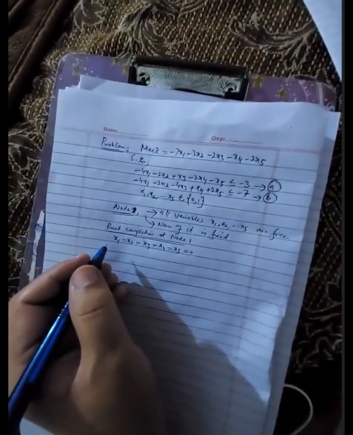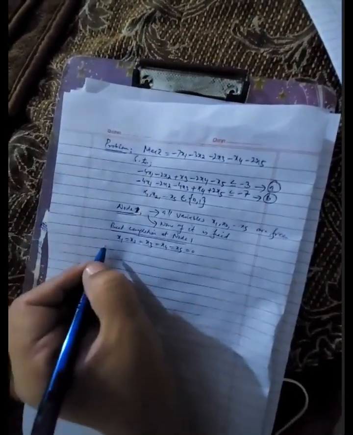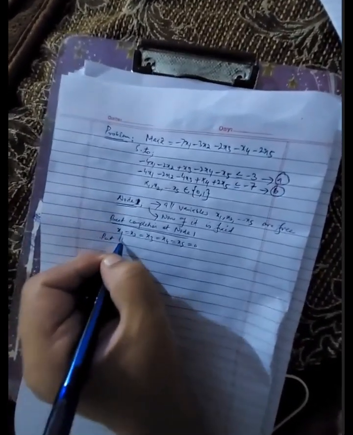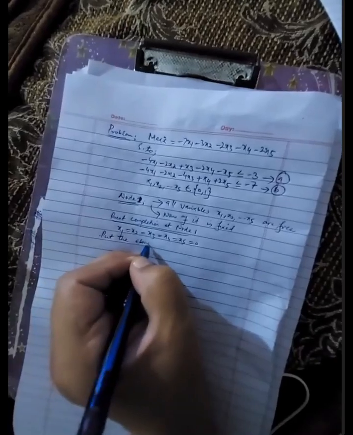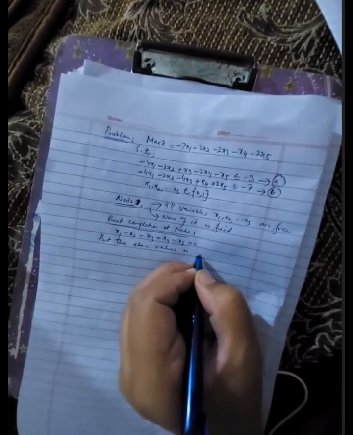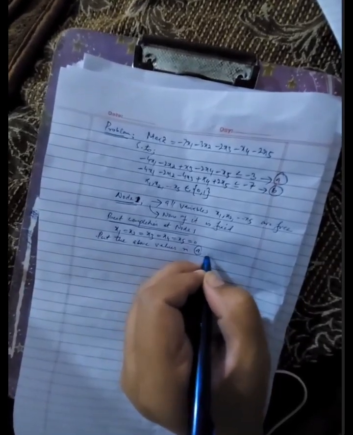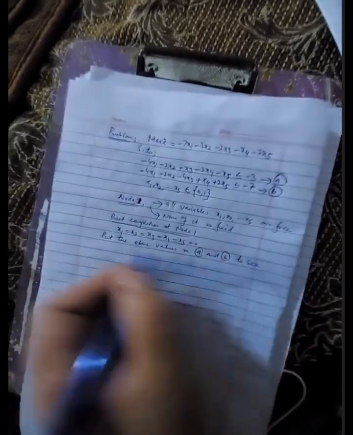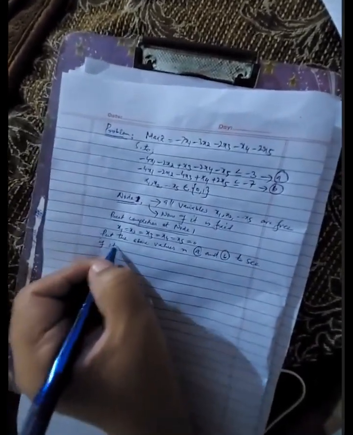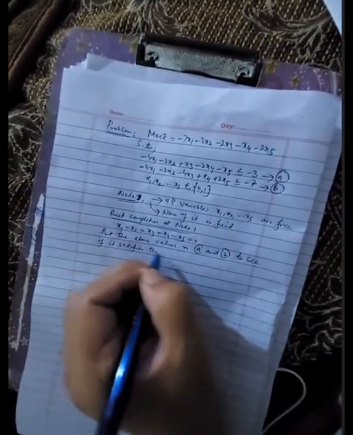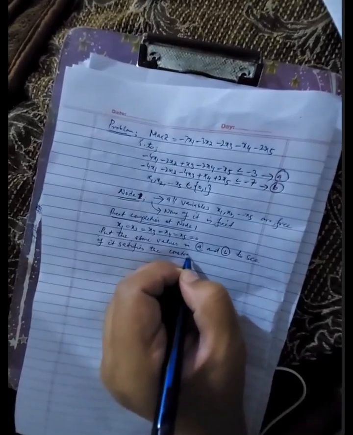Okay, so for all these values, put the above values in A and B to see if it satisfies the constraint.